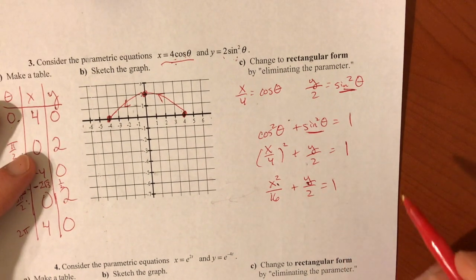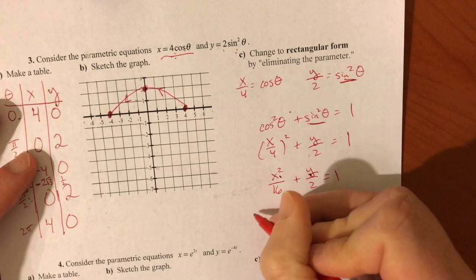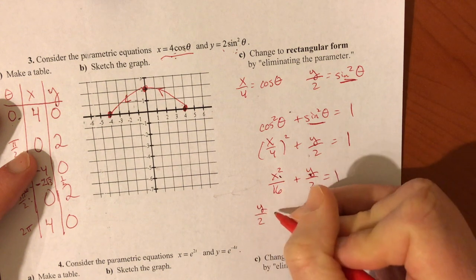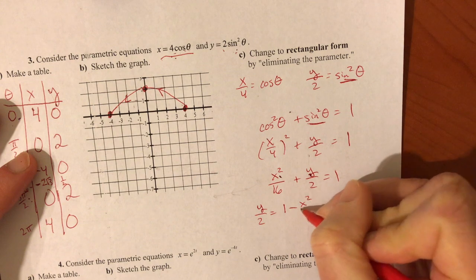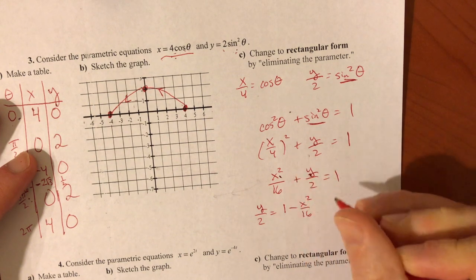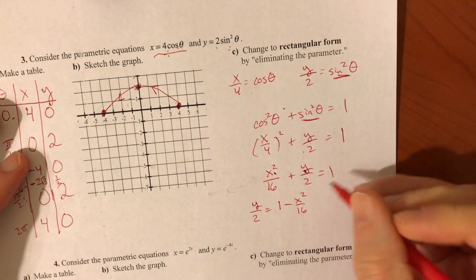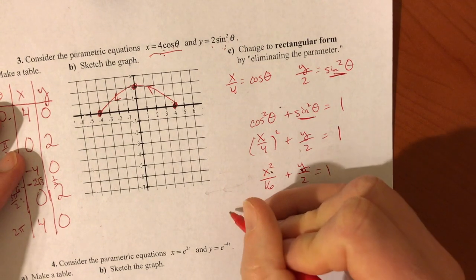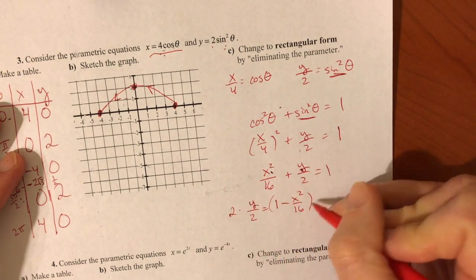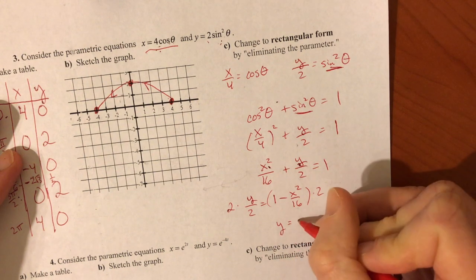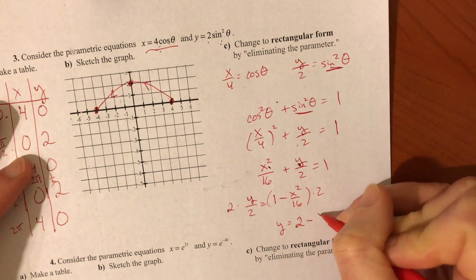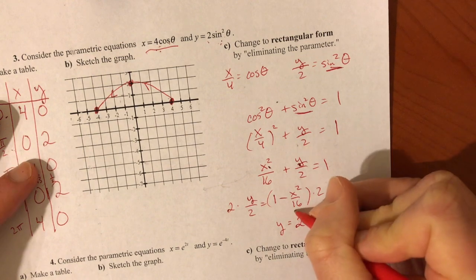If you want to isolate y, that'd be fine. To make it look a little more familiar here, if you like, that would be 1 minus x squared over 16, and then multiply both sides by 2. And you're left with y equals 2 minus x squared over 8, or 1/8 x squared.